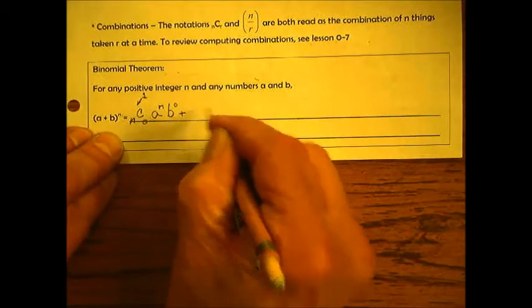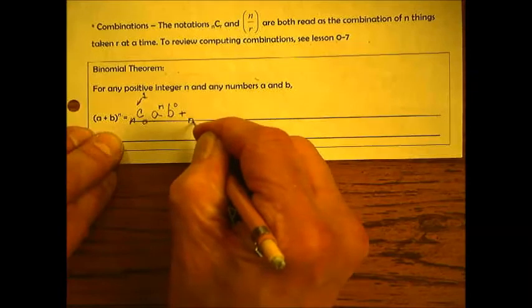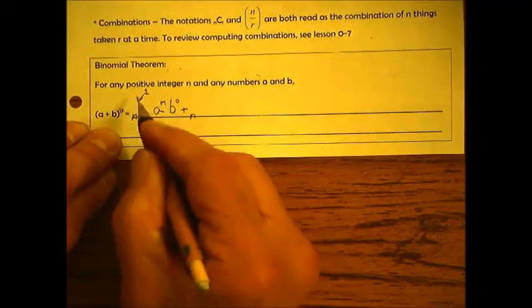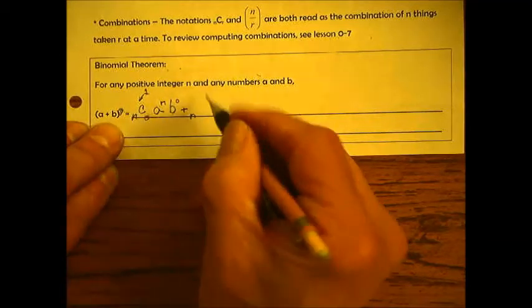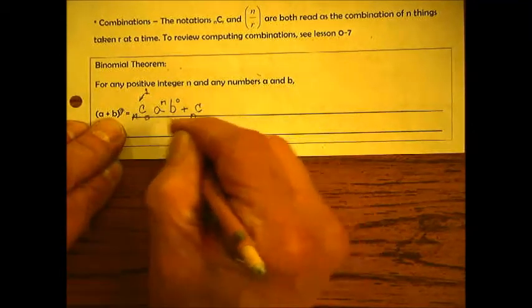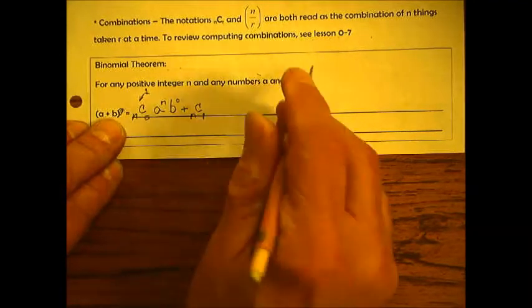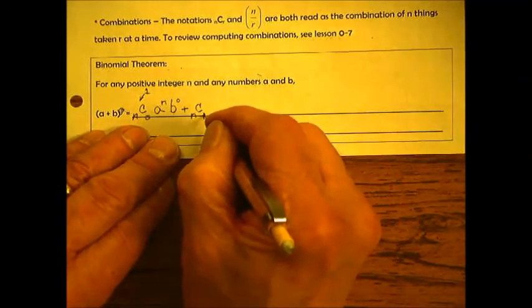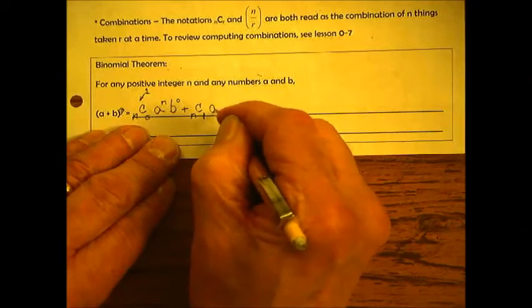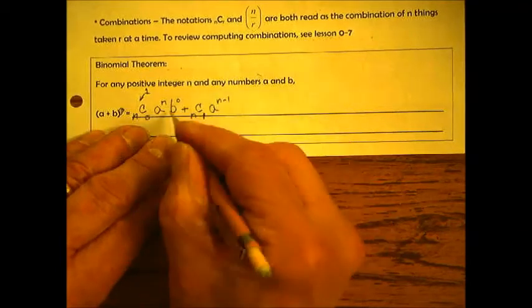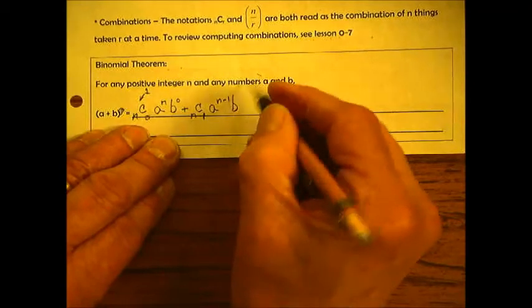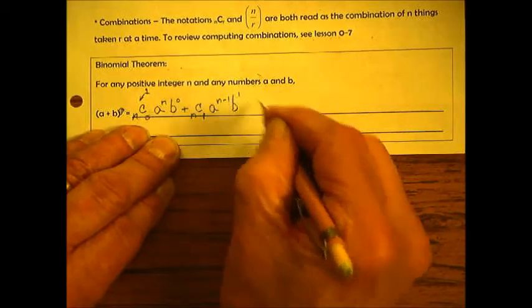The second term is going to be the number of things you have to choose from. And remember, that number is the same thing as this n right here. n choose 1, choosing 1 at a time. And then what we're going to multiply that by will be a to the n minus 1. It's going down by 1 every time, and b is going up by 1 every time. So it's going to be b to the 1.